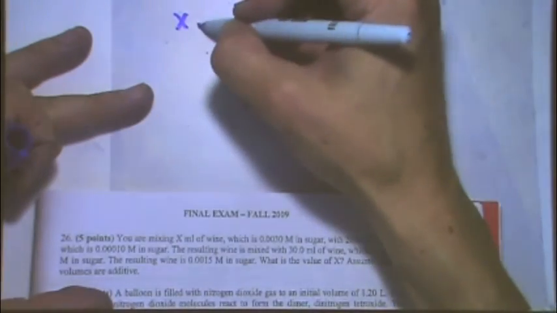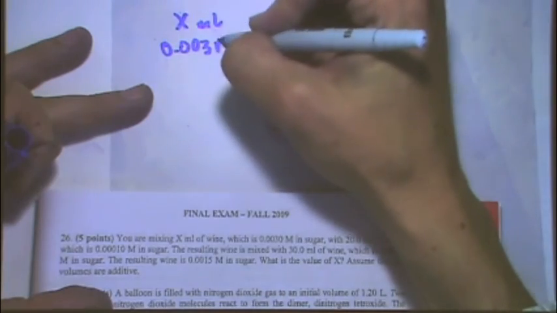This question, again, page 102. XY. Okay, you mix that.